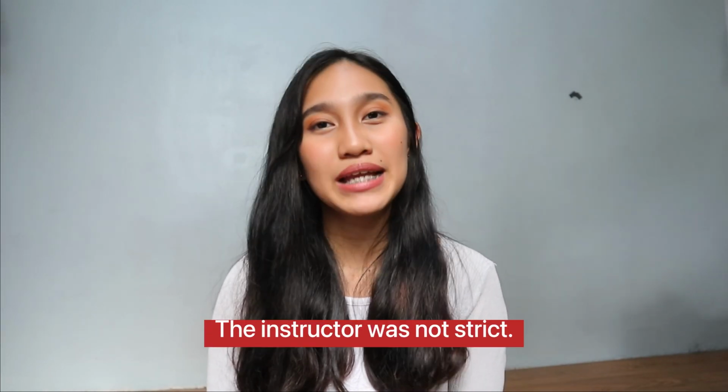Kung nag-brake ka ba, di bigla-bigla. Kung nagsi-seatbelt ka ba. Yun lang naman, guys. Hindi naman kami pinahirapan ng instructor namin. Hindi siya ganun ka-strict. After I drive, the instructor told me that I passed the test.